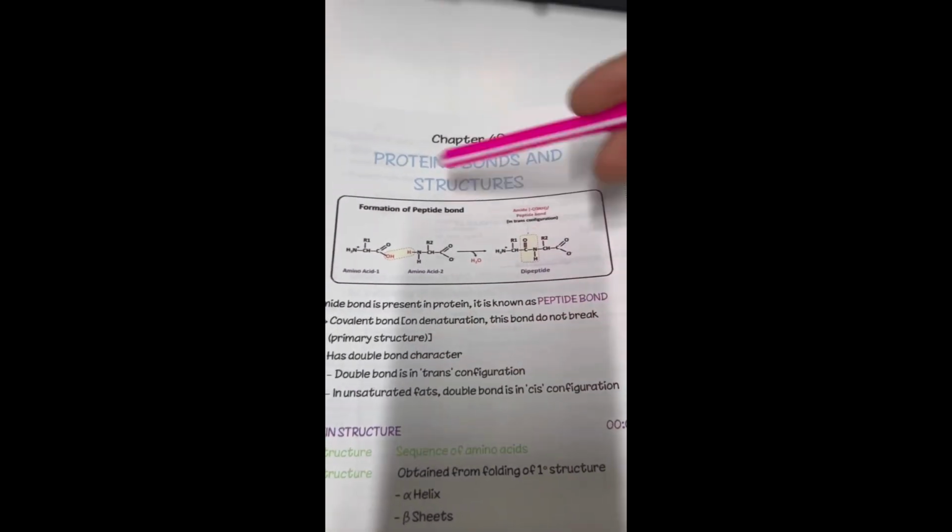So now talking about the composition of protein. As we all know, proteins are made up of amino acids. So these amino acids are linked together by a peptide bond. So we will discuss this peptide bond. So what is this peptide bond?